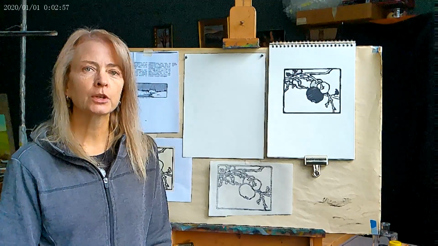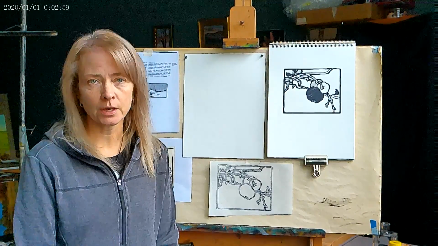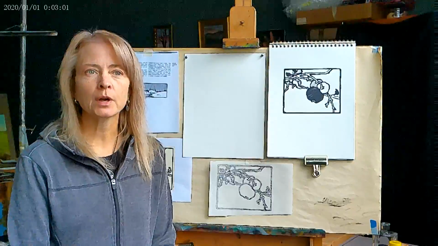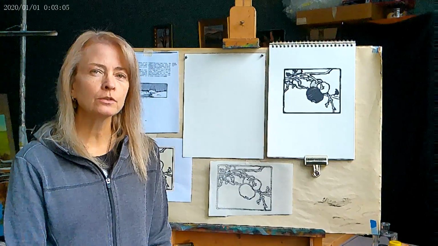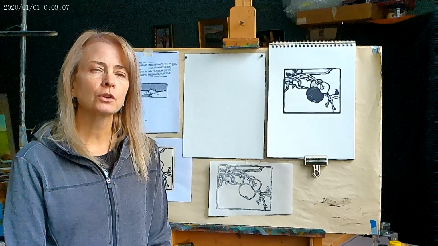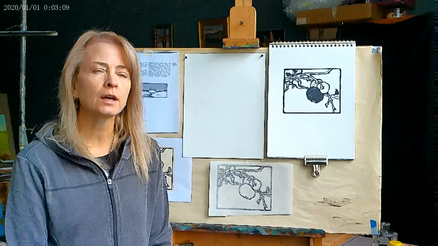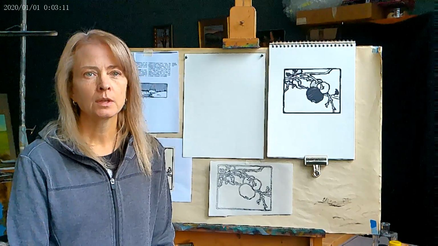In this lesson, we're going to re-examine Notan. If you remember correctly, we had Notan in 2 values for drawing 1, and in drawing 2, we're going to use Notan in 3 values.